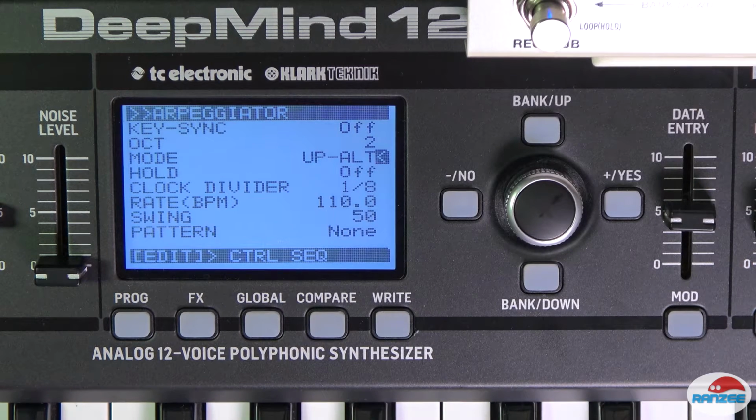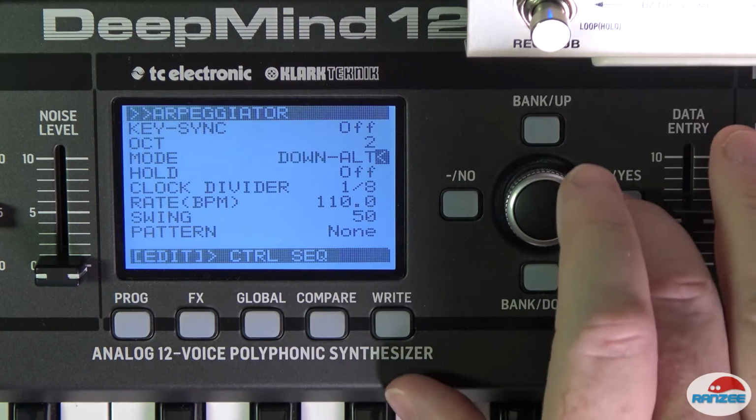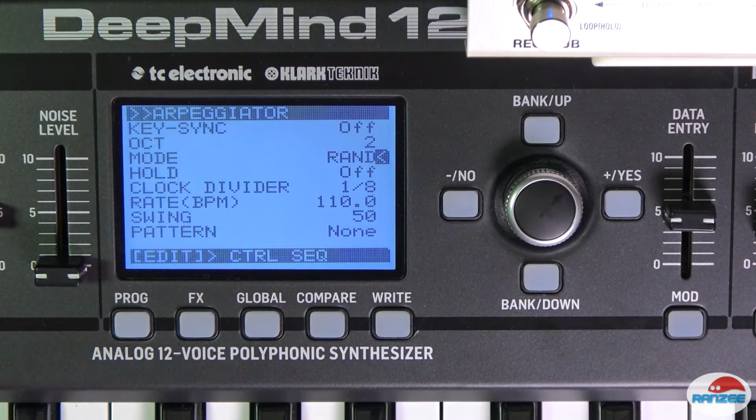So probably let's do a 3-note chord. This might sound better. Yeah. That's pretty cool. And then we've got down. Now random is cool if you hold down, say, 4 notes. Let's do a G chord.